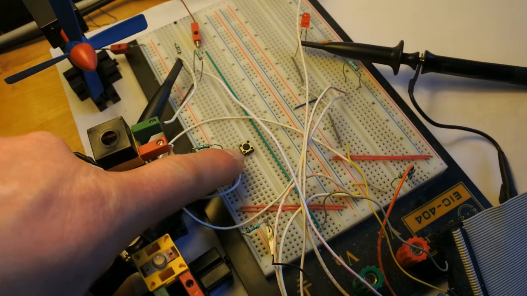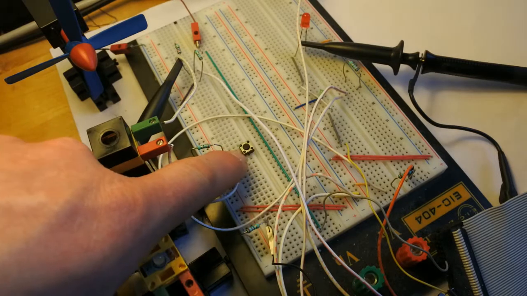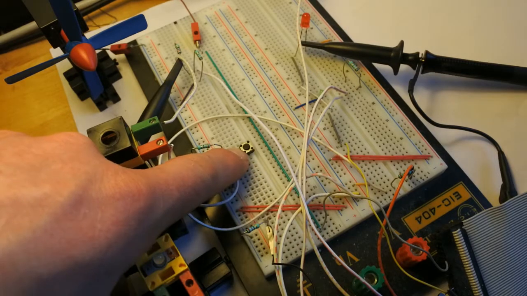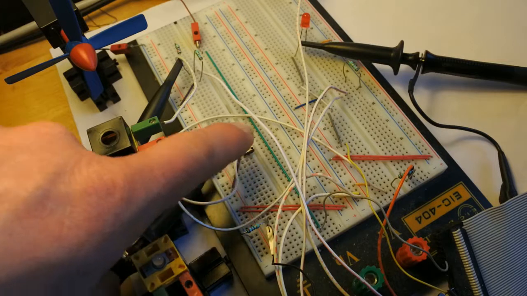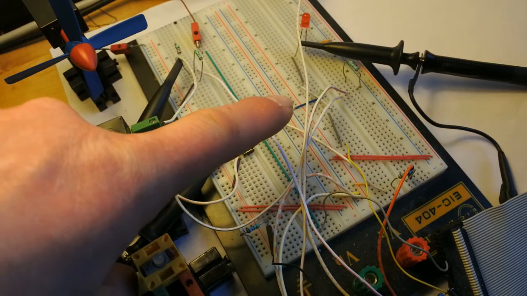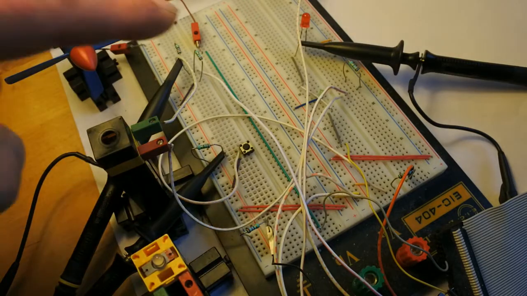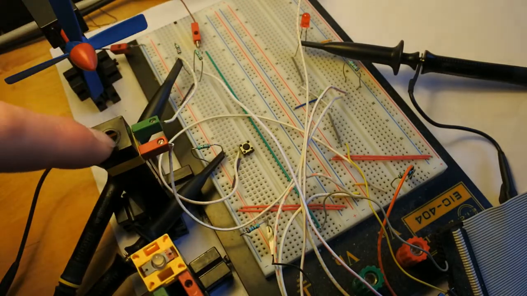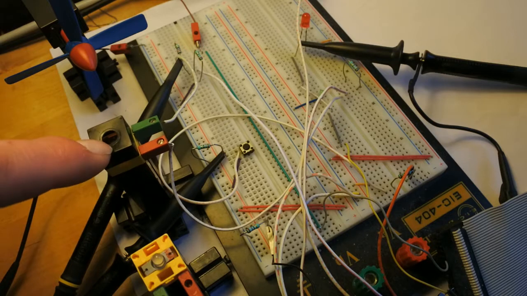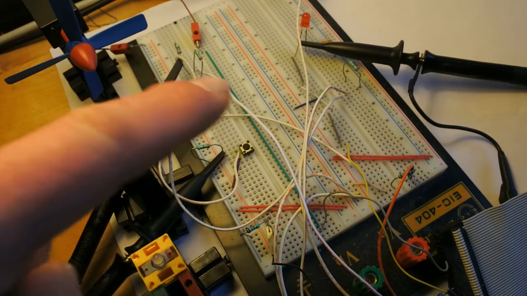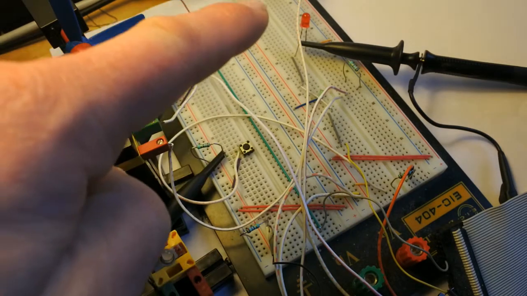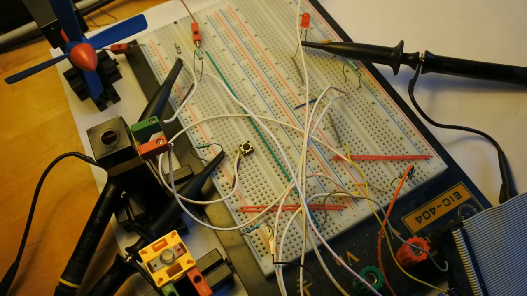Then when everything runs, upon pressing this button, that LED should burn, and when shining a light on this phototransistor and that light is burning, then that LED should start blinking.